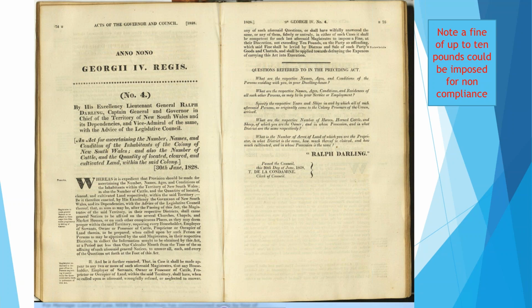Aboriginal people and the military aren't in the census. The fact that Aboriginal people are not included provides an important pointer to the priorities, focus and values of the colony at that time. The British regiments, so the military, were really just stationed here and so not regarded as part of our population. Where does it cover?